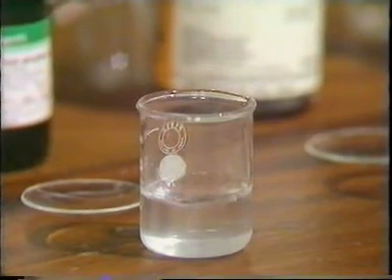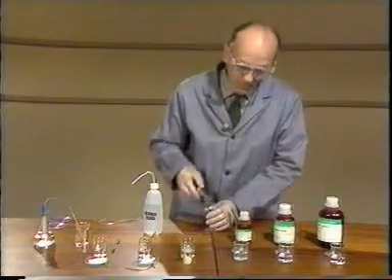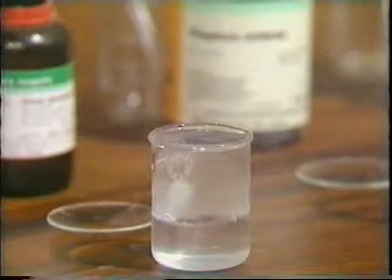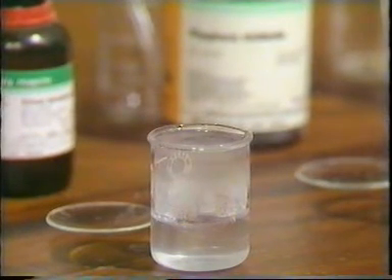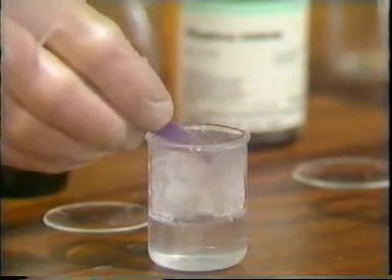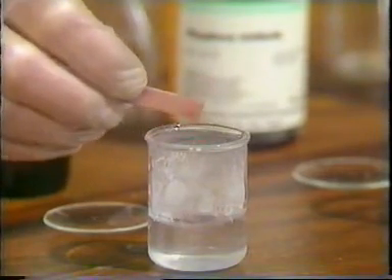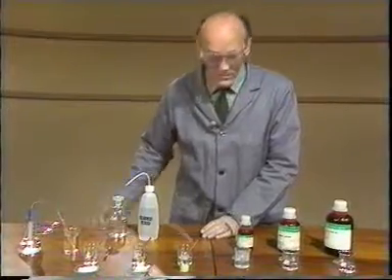And there are fumes given off, which I can test again with the ammonia stopper. And you can see copious white smoke of ammonium chloride. Again, testing with the litmus paper, and you can see that turning red very rapidly indeed. So there's quite a vigorous reaction there.